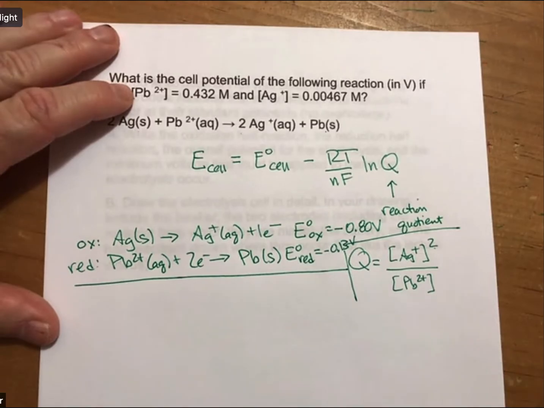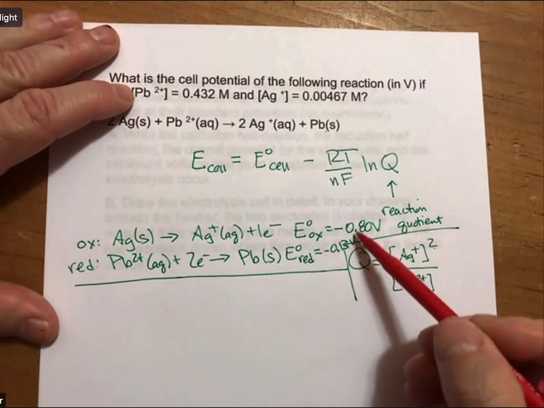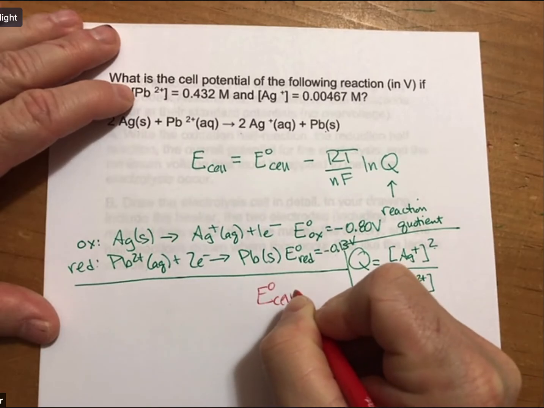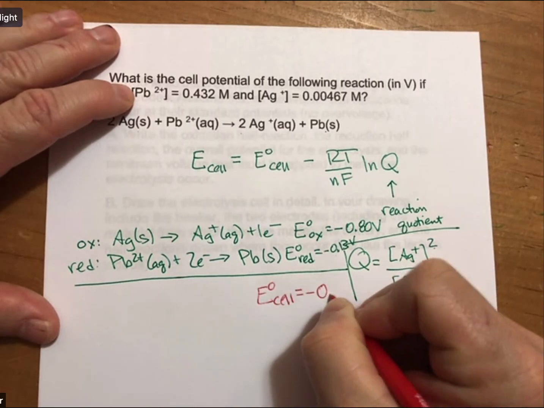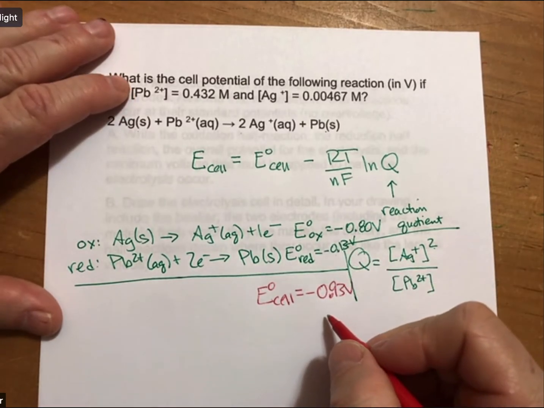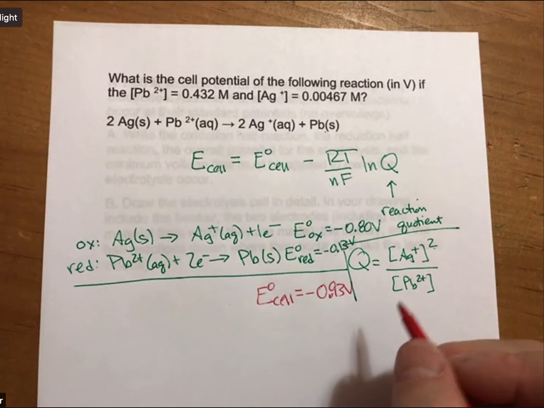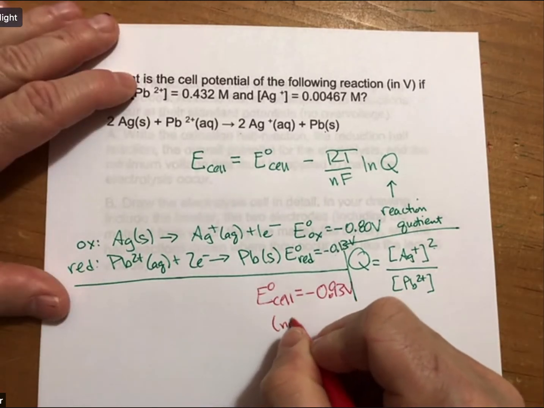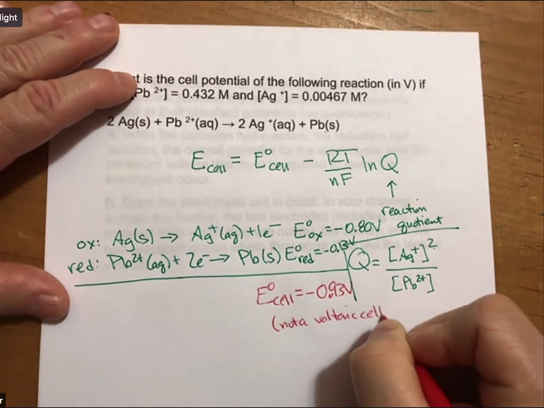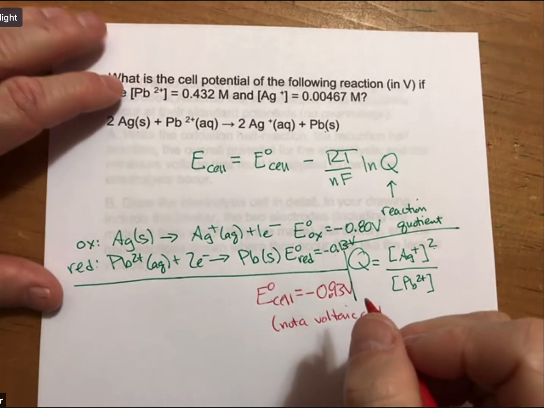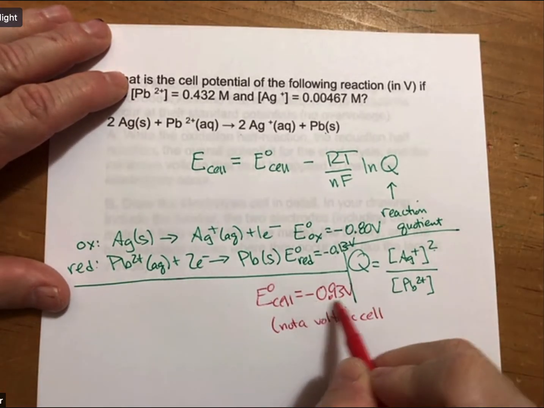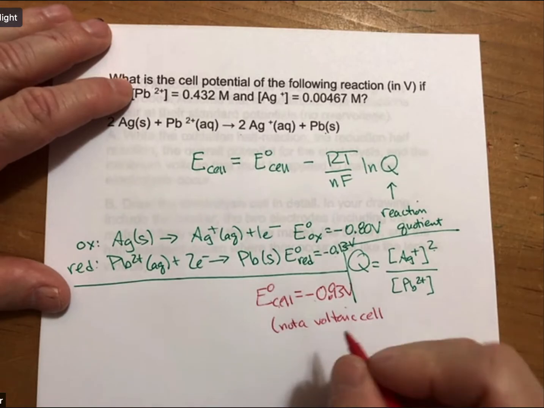Now a couple things. So first off, this is the first time we've ever run into a cell potential that was negative. We get minus 0.93 volts. That's fine. It just means it's not a voltaic cell. There's one other kind of cell that's coming up, and that's called an electrolytic cell. Electrolytic cells have cell potentials which are negative.